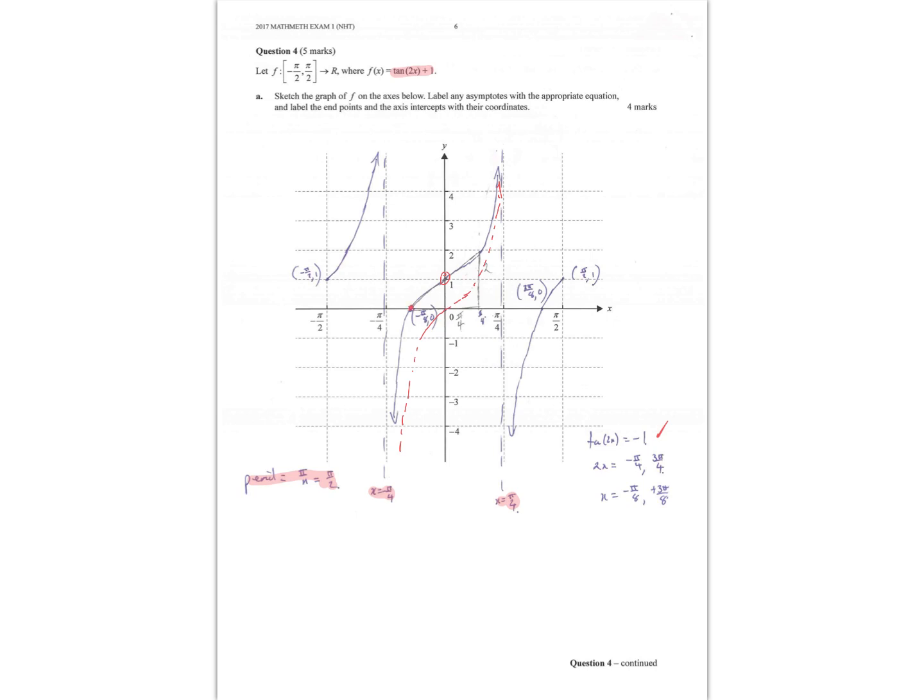So there's my negative pi on 8, and the period is pi on 2. So exactly pi on 2 units later, I get my next intercept at 3 pi on 8. I'm sketching it between negative pi on 2 and pi on 2. So I want to substitute in the endpoints to get values. So tan of 2 pi on 2 plus 1 is tan of pi plus 1. And tan of pi is 0 plus 1 is 1. So that's why I get pi on 2, 1 and negative pi on 2, 1.